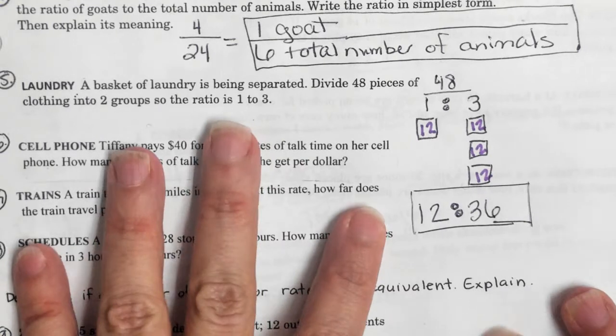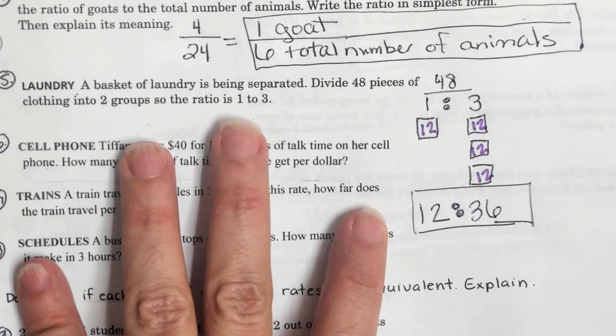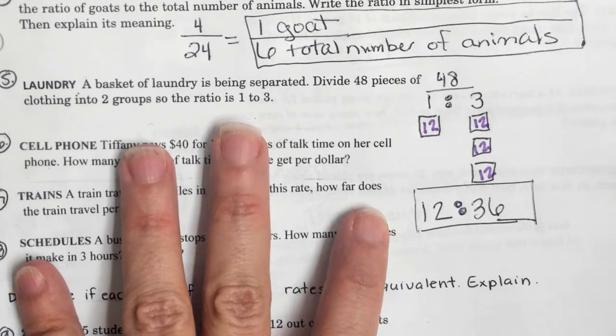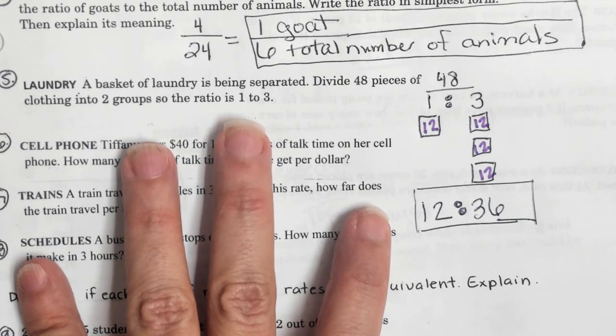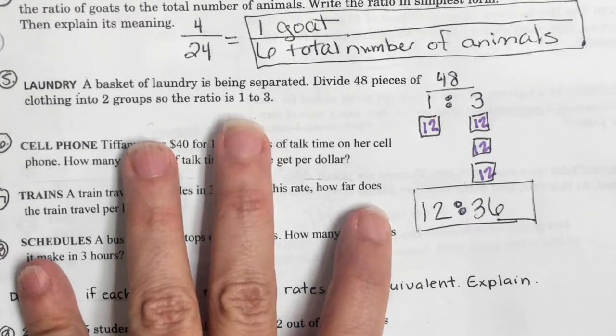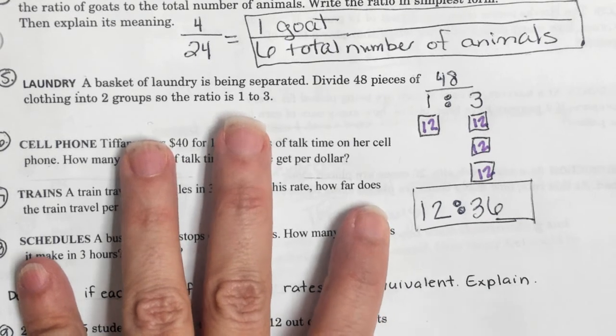So what that means is basically, even though there's 1 table on this side of the room and 3 over there, they want me to pick out 12 pieces of laundry and put it over here. And they want me to pick out the other 36 and put them over there. Even though there's 3 tables, they want us to put it over there. It's weird. It's just different, okay?